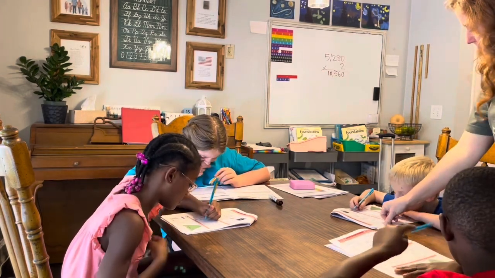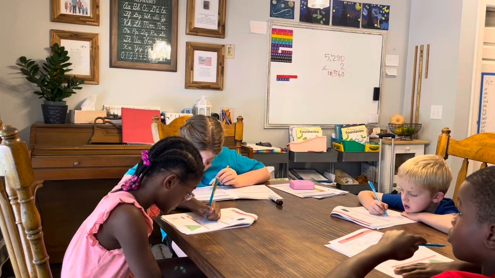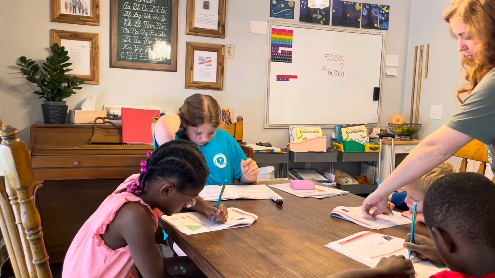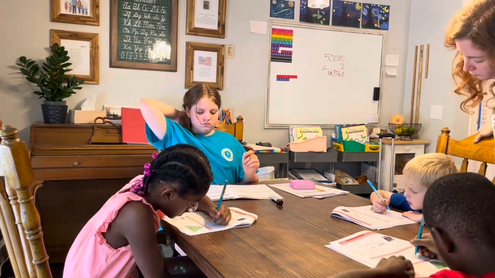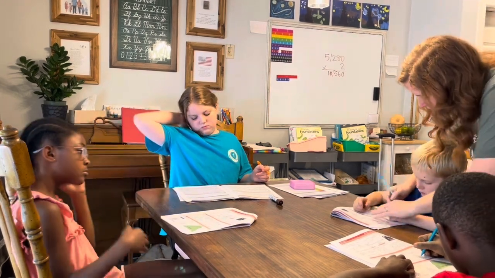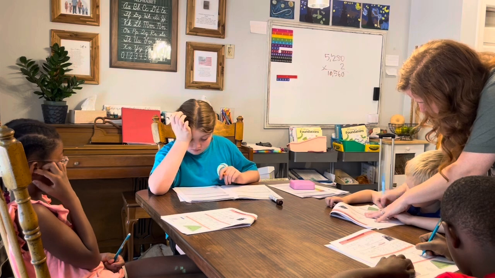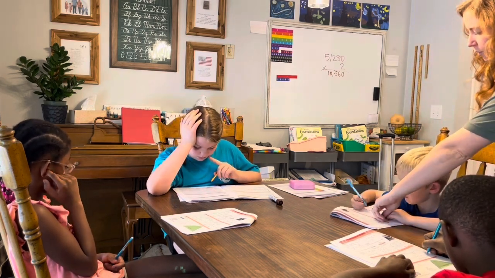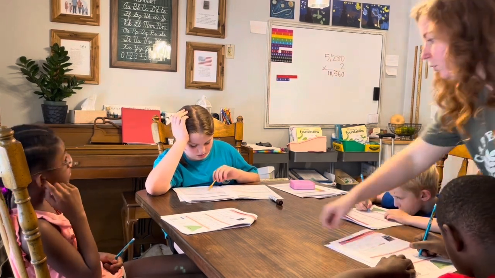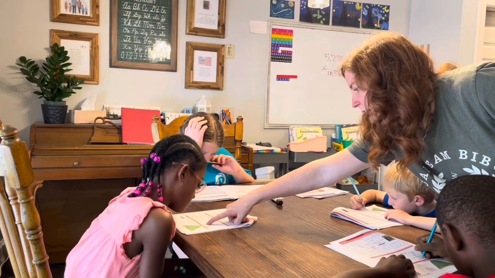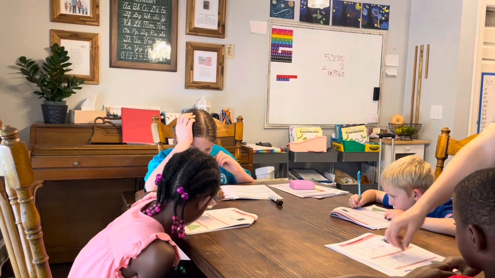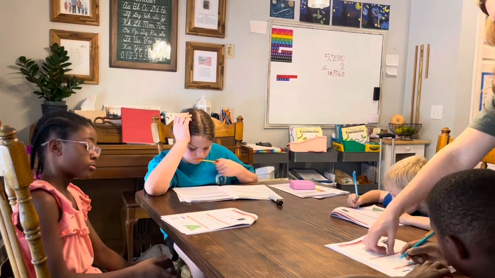Right, and then trace your line segments. That's not supposed to be straight, David. They're approximately equal, which means AB is approximately equal to BC.